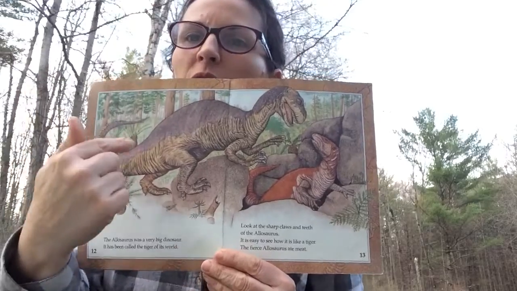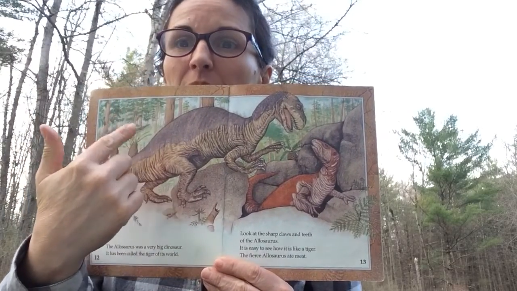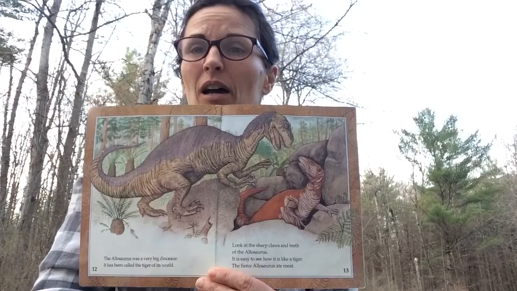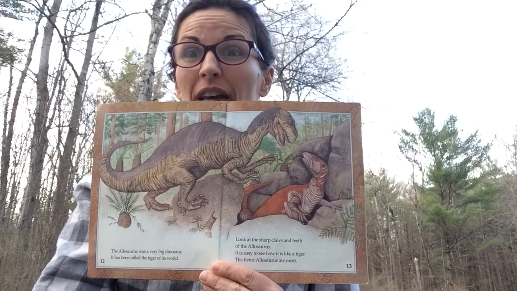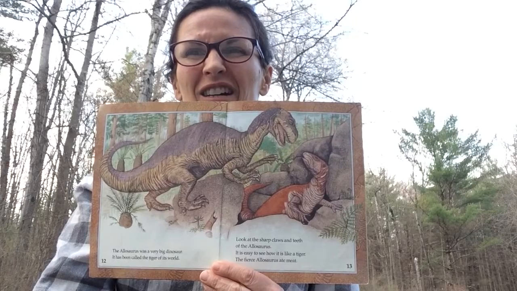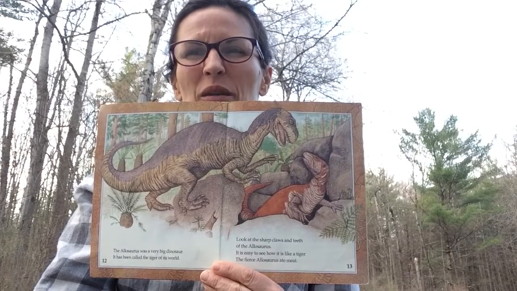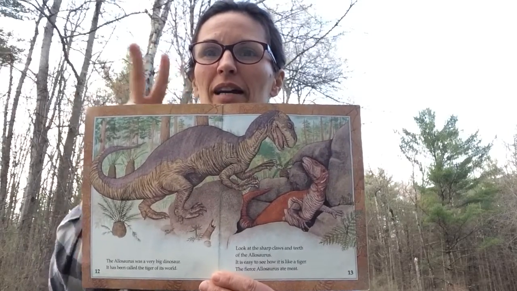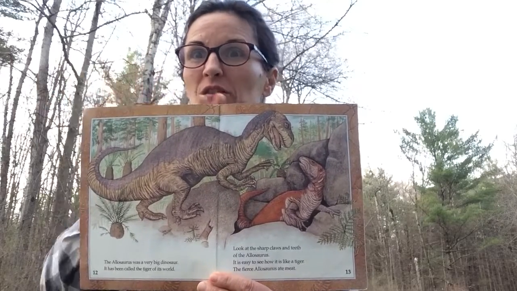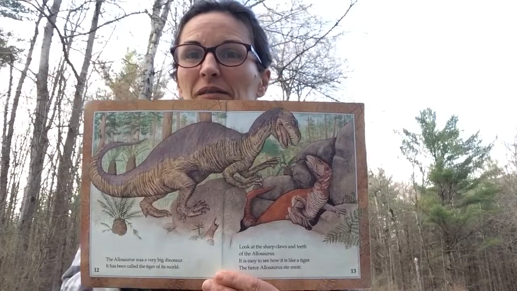So they say the Allosaurus was bigger than a T-Rex, but they did not live at the same time. One lived in the Cretaceous period, and one lived in the, I want to say it starts with a P, but Miss Wontek's not 100% sure. So they lived during two different times, many hundreds and hundreds of years apart.